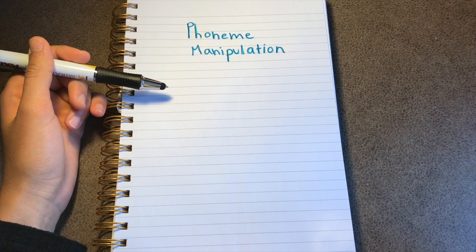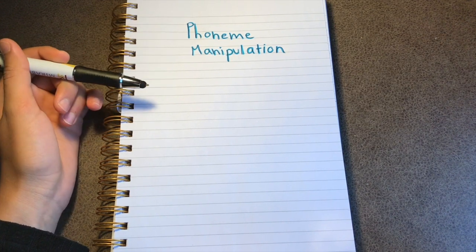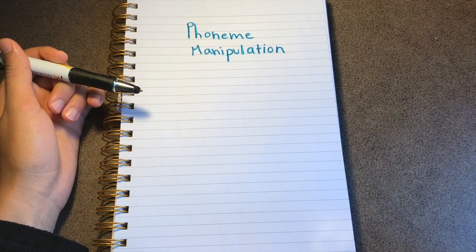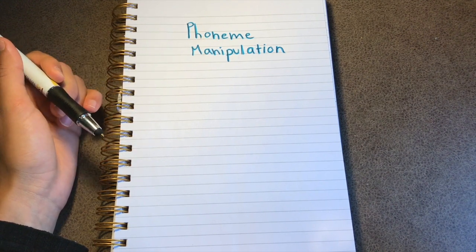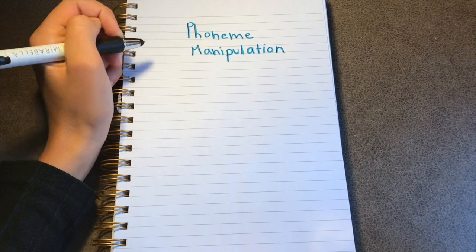Great job. Now let us practice making new words by adding, removing, or substituting phonemes from an existing word already. Follow along with the words that I write down and shout out your answer for how we manipulated that word. Let's start off with the first word we're going to use today. Mile.